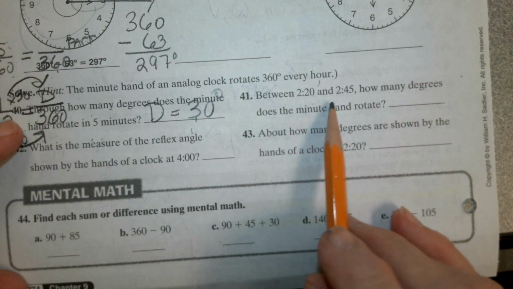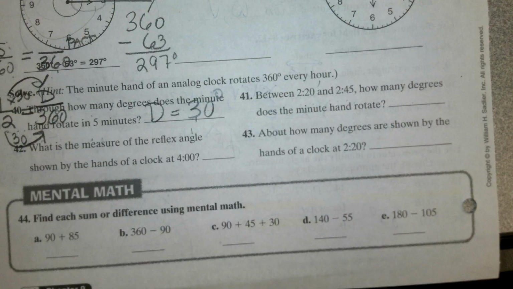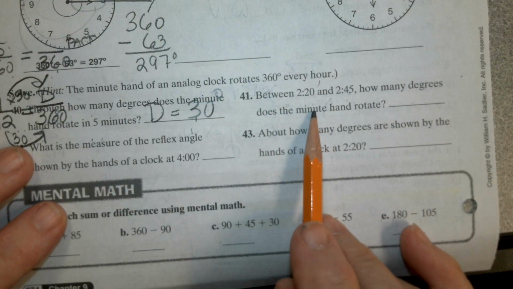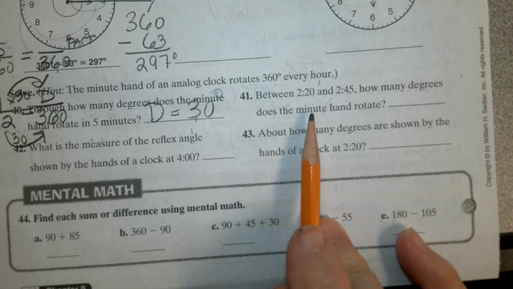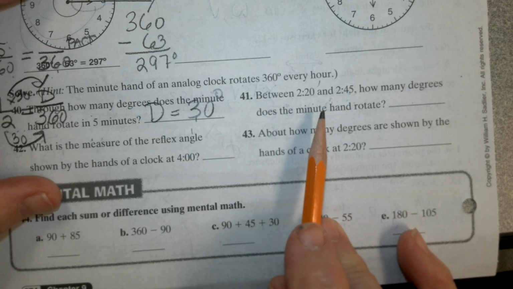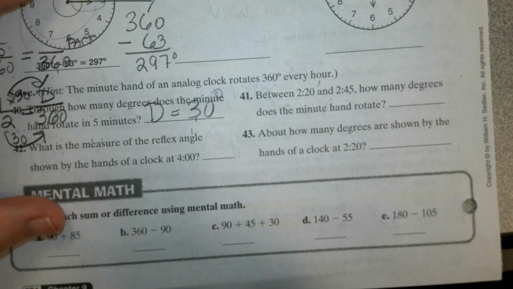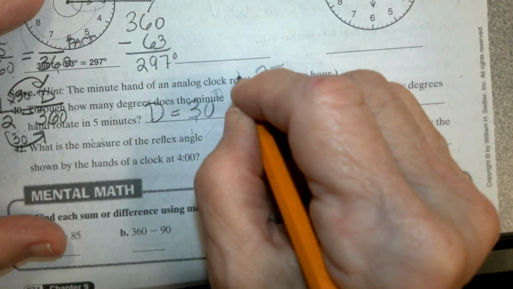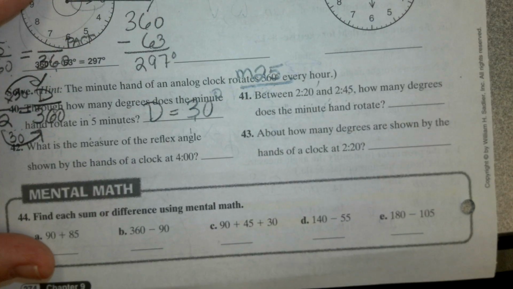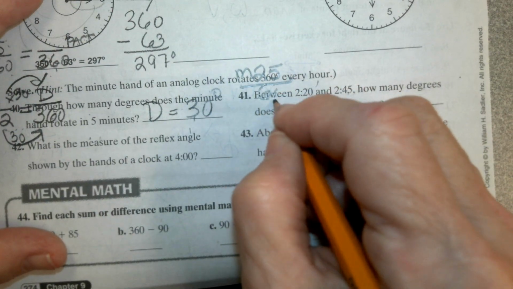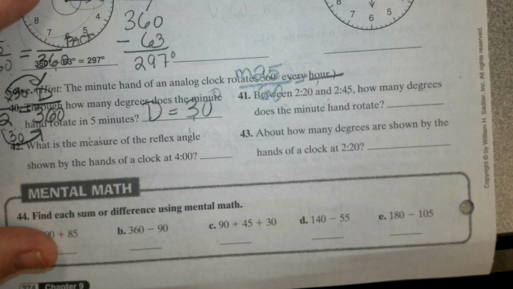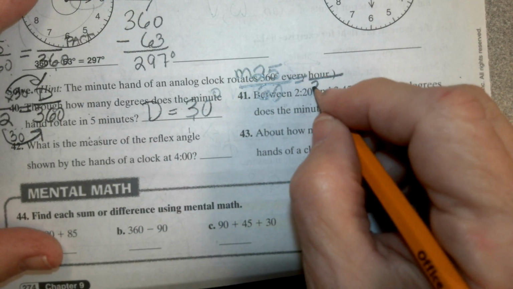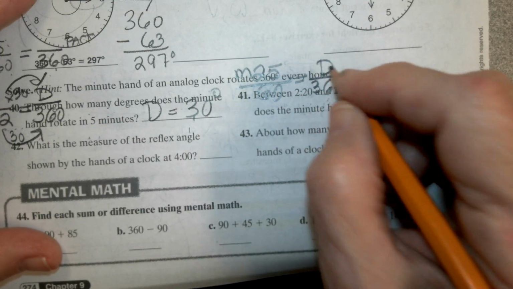Between 12:20 and 12:45, how many degrees does the minute hand rotate? So what do you have to do with this first? You have to subtract to see how many minutes that is. How many minutes is that? 25. So show me the work. You could do it right over this. 25 minutes over a total of how many minutes in an hour? Over 60. Equals, on this side is my degree side. What do I put on the bottom? 360. And I'm looking for the degrees.